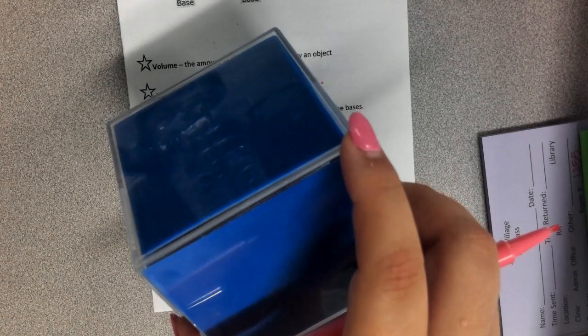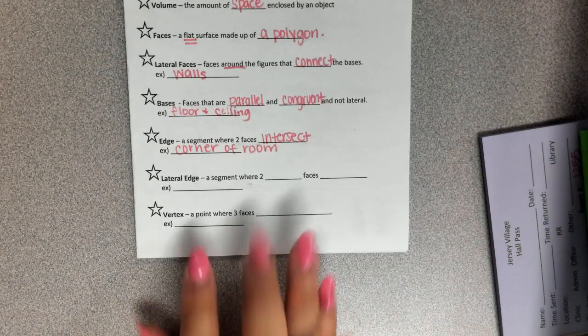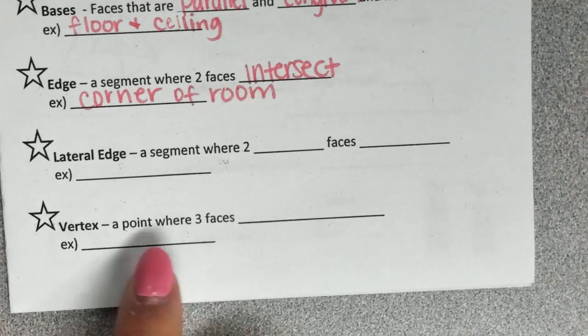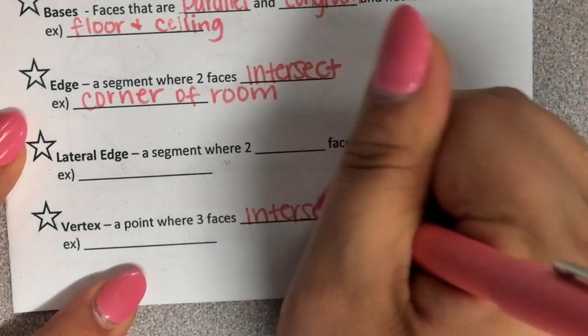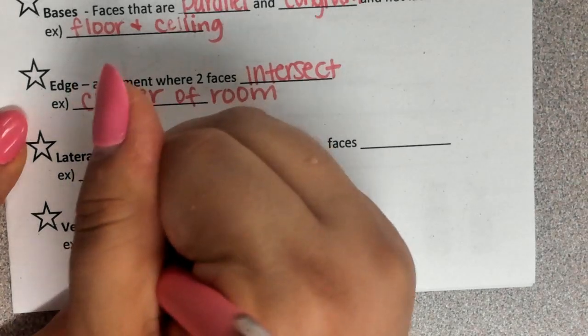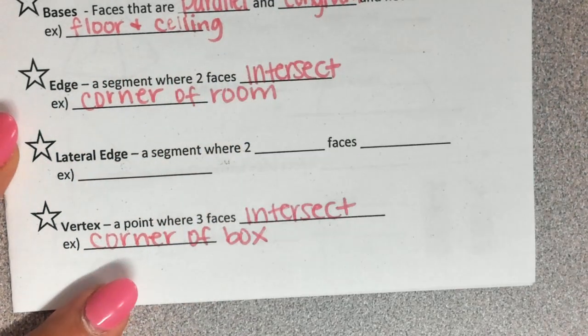What's the corner of a box? Don't y'all agree this is the corner of a box, just the point? That's not called an edge. Does anybody know what it's called, that point right there? A vertice or a vertex. A point where three faces intersect. So I'm going to say corner of a box.